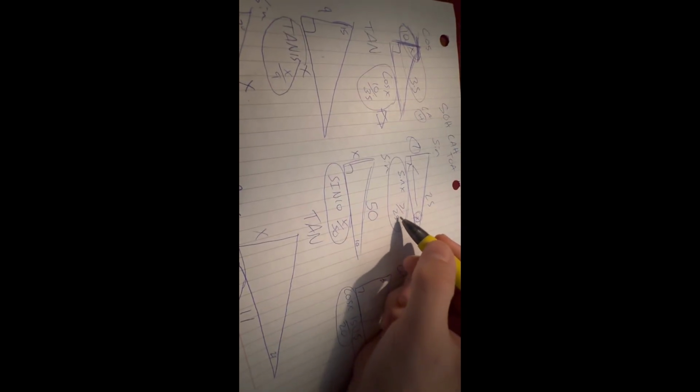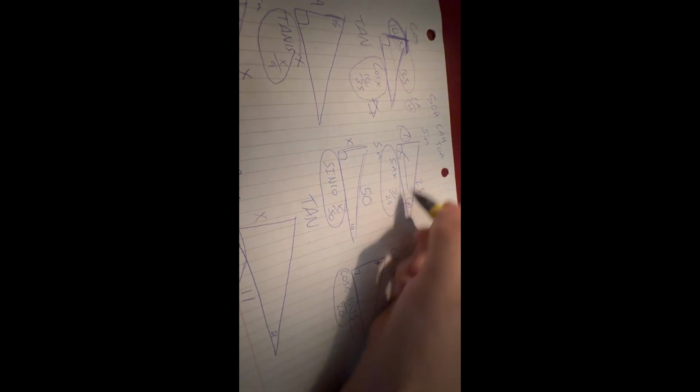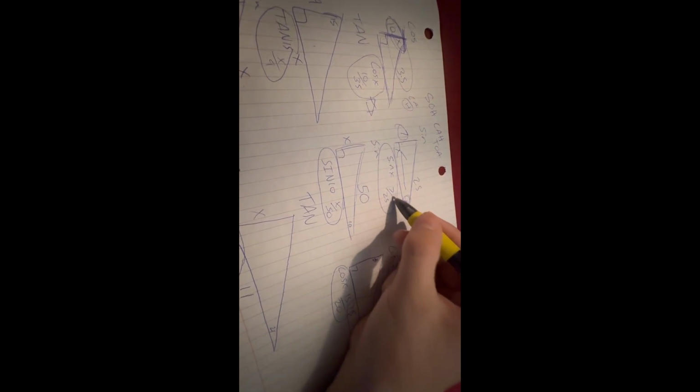That sine is going to be your opposite over your hypotenuse. Your hypotenuse will always be on the bottom, so that 25 is on the bottom, and that 7 is the only thing that remains, and it's the opposite of that x, so it's going to go above that 25. That's how you're going to set up that equation.